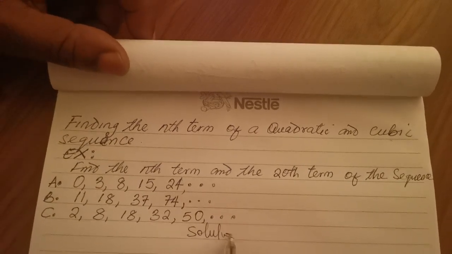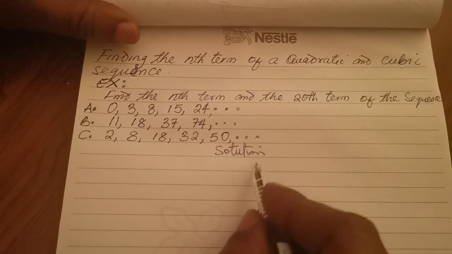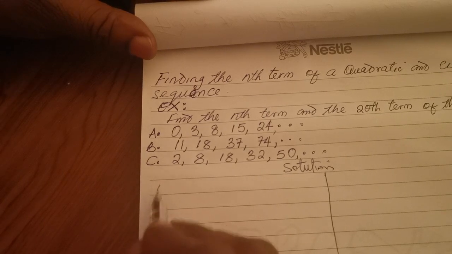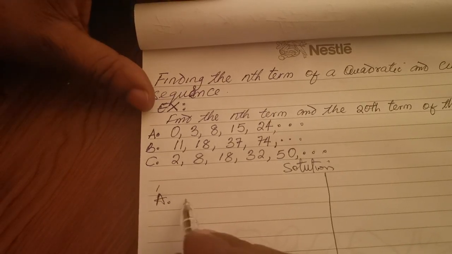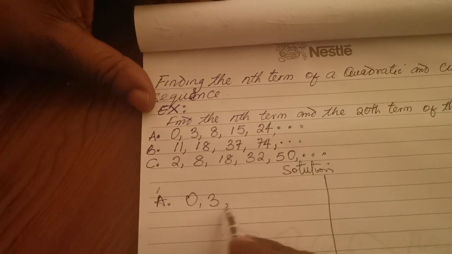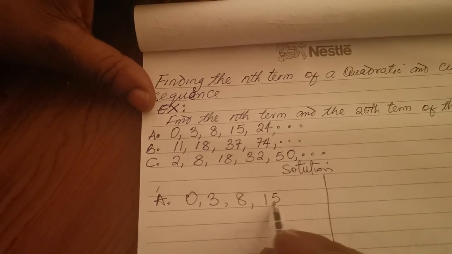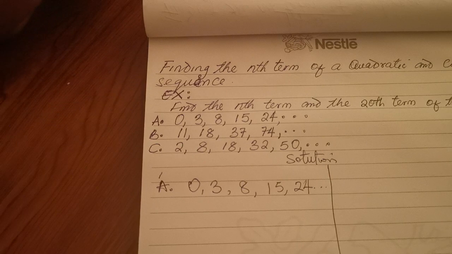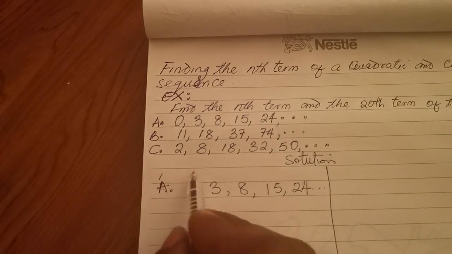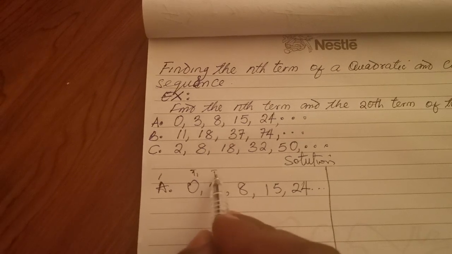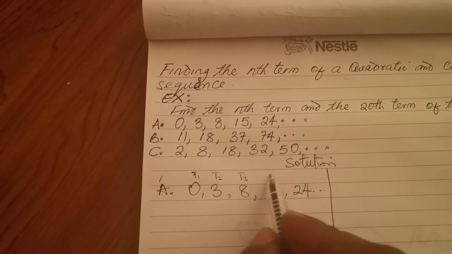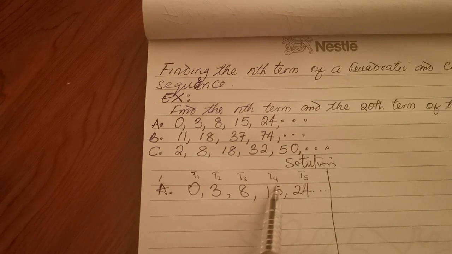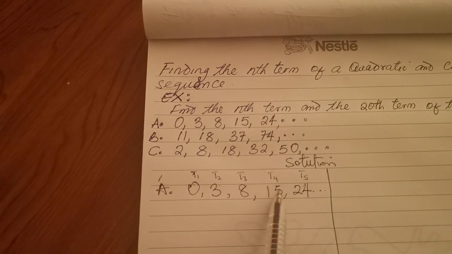Let me draw a line so that it can contain all of them. The first one is A. The sequence we have is 0, 3, 8, 15, 24, and so on. This is my first term T1, this is T2, this is T3, this is T4, and this is T5. That's the first, second, third, fourth, and fifth term.